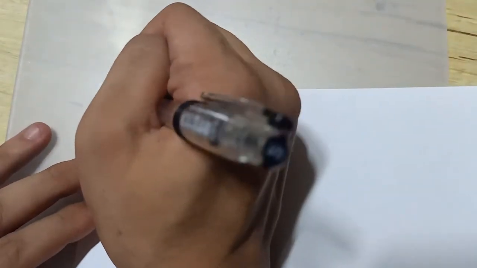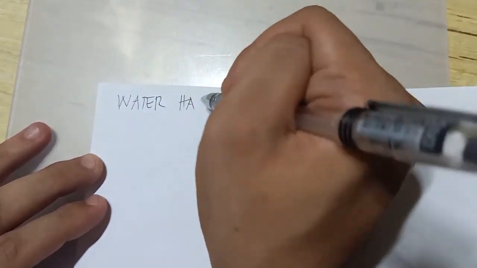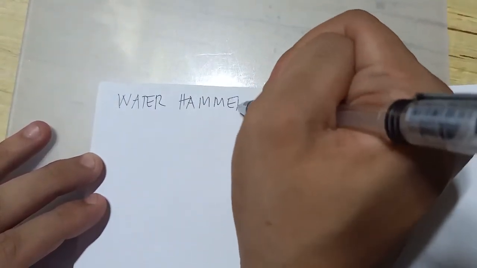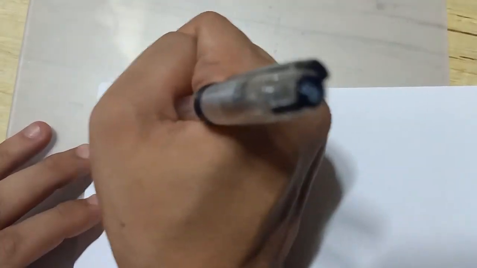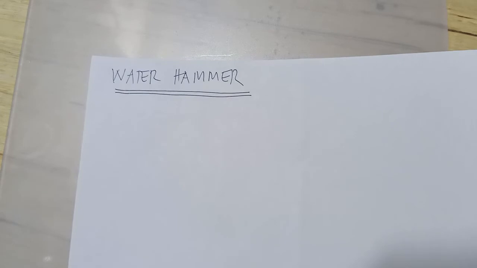So now let's proceed to the last topic for hydraulics, and it is very interesting. Water hammer. It sounds heroic, but actually this is a phenomenon you may have experienced or noticed or observed. If you haven't, this is the very best example.